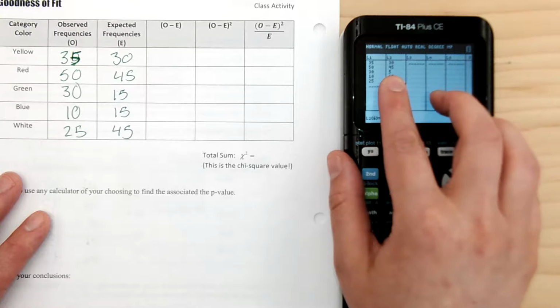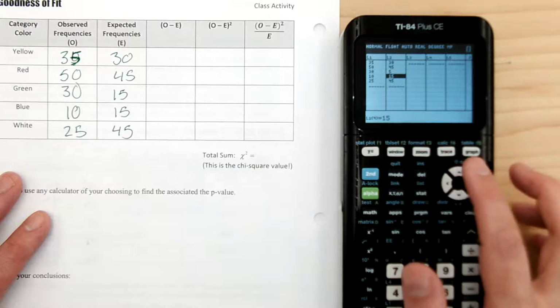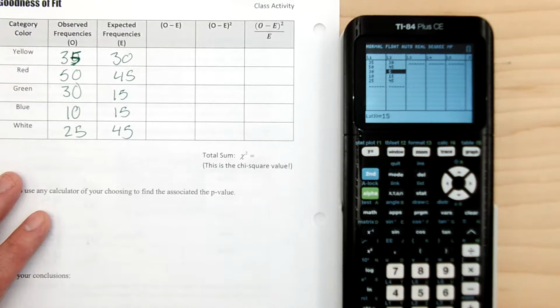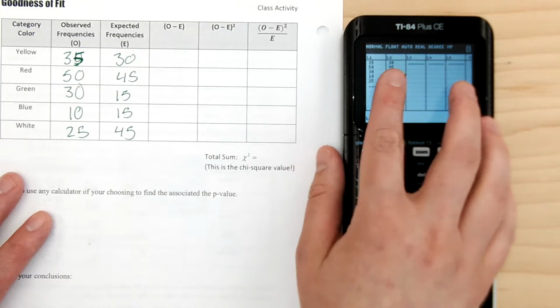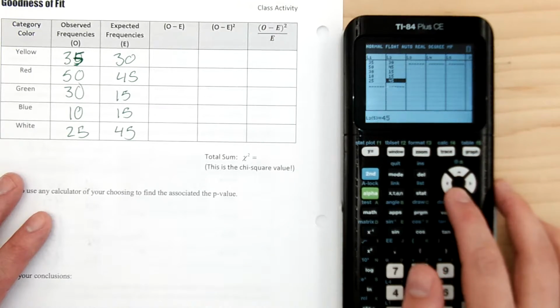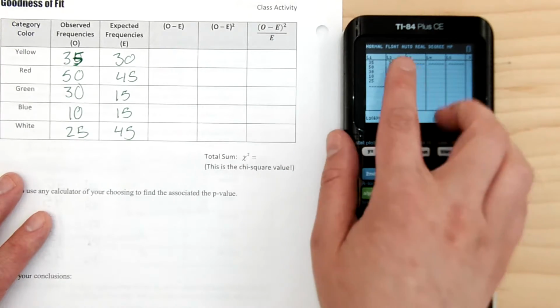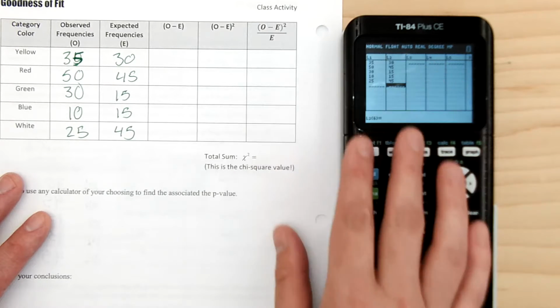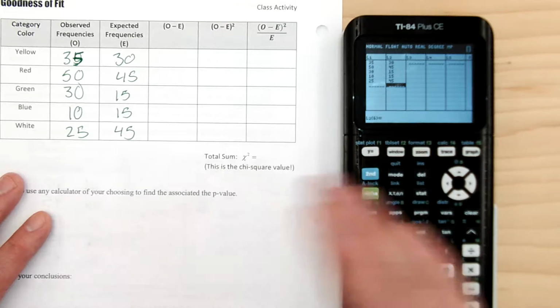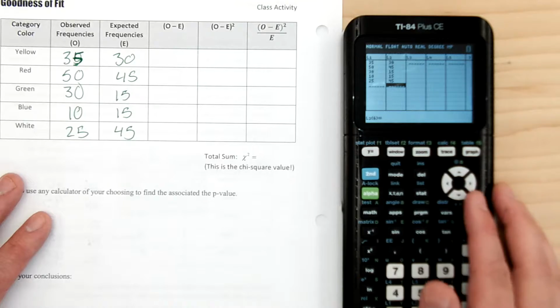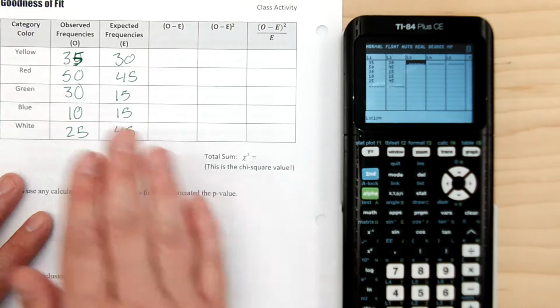So 30, 45, oops, see? I put in 5 instead of 15 because my hand just didn't hit that one correctly. 15, 15, 45. It is always worth your time to spend that extra 3 seconds to look down your lists and double check all your numbers are right, than to go through the whole process and be frustrated because your answer didn't come up right.